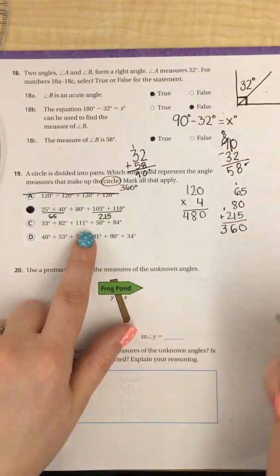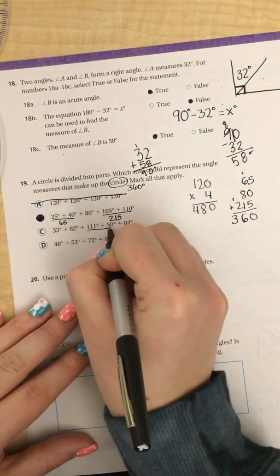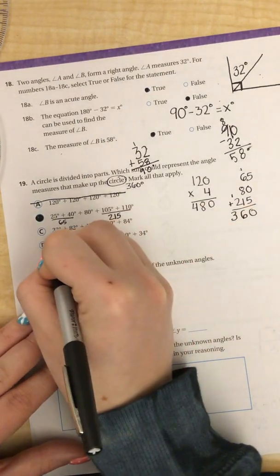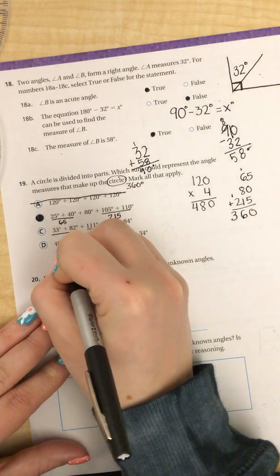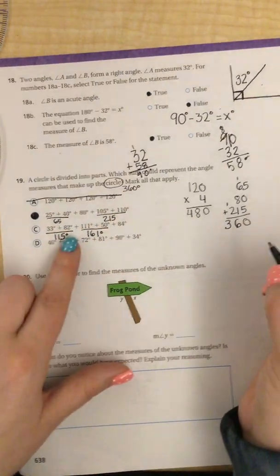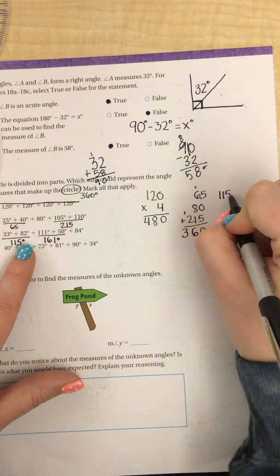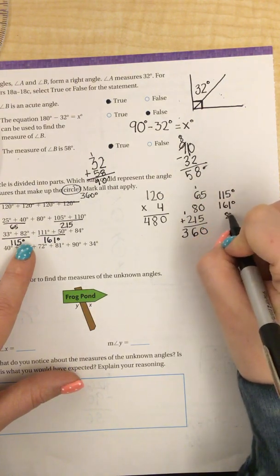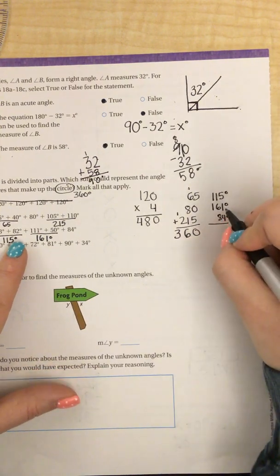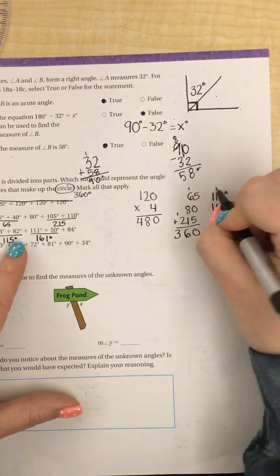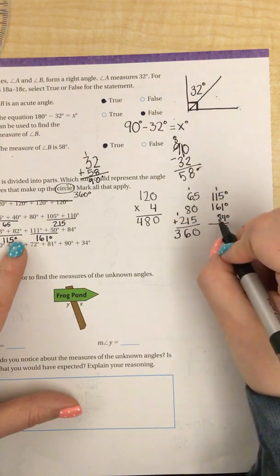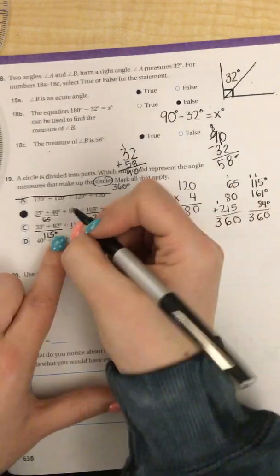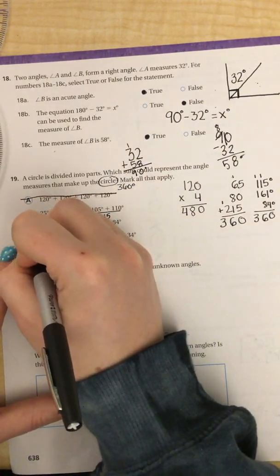Okay, I could do the same thing on this. I could narrow it down a little bit by adding the easy things. So I could add this and get 161 degrees. I could add this one and get 115 degrees. So now I can add 115 degrees plus 161 degrees plus 84 degrees. 5 plus 1 is 6 plus 4 is 10. 1 plus 1 is 2 plus 6 is 8 plus 8 is 16. 1 plus 1 plus 1 is 3. So yes, this one also works.